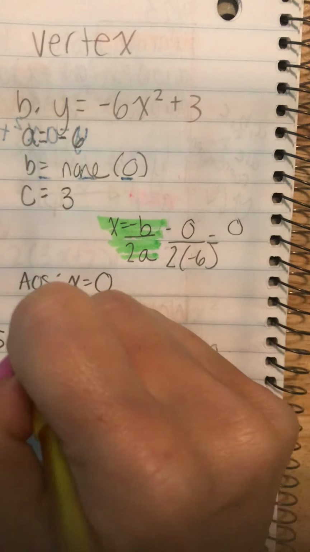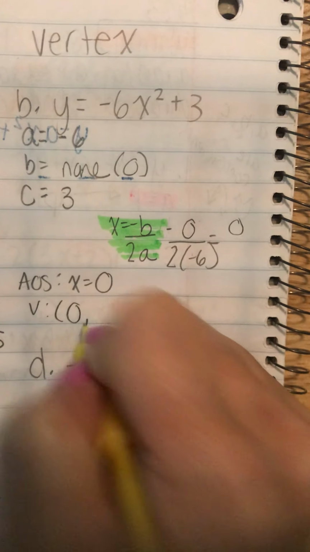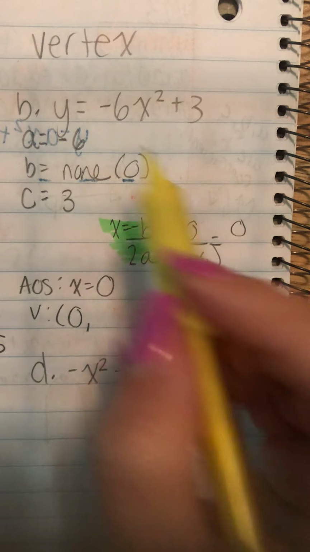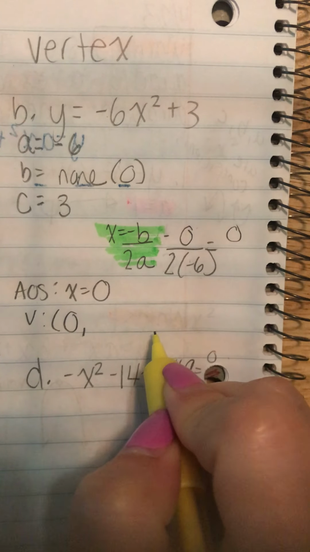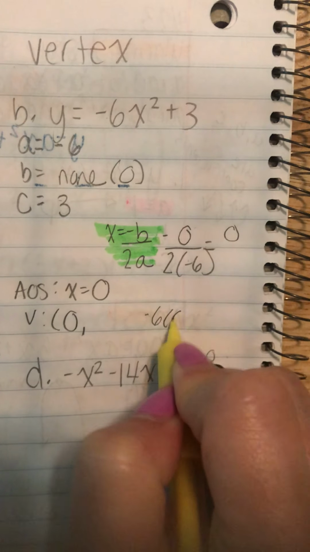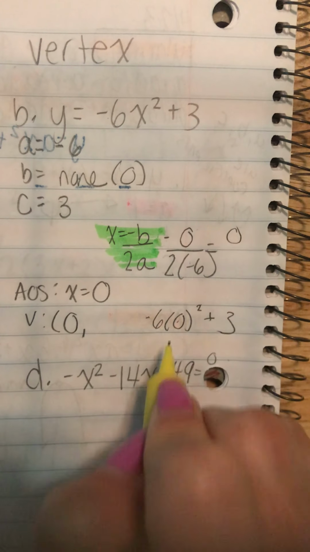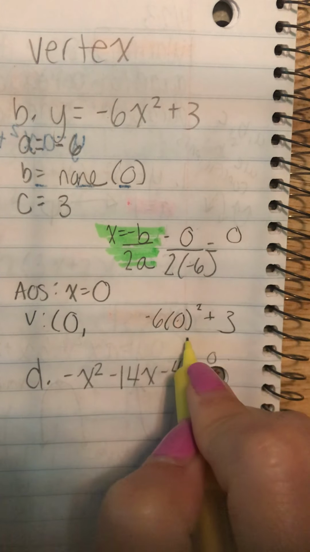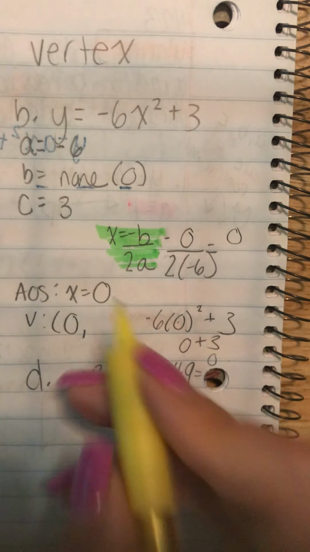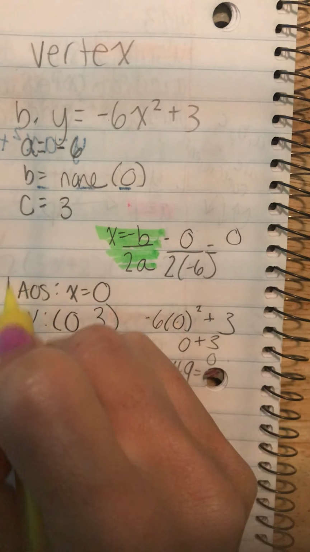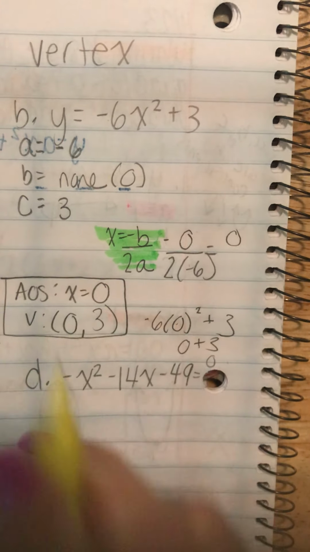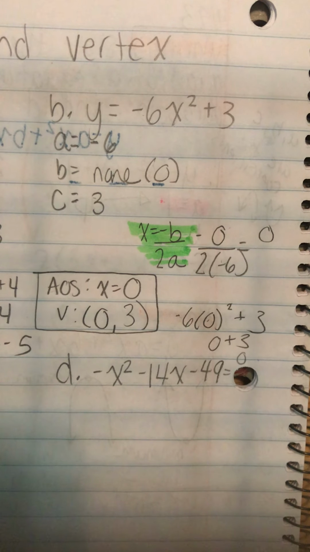Now I need to find my vertex. I've got the first part, h. I need to find the k, so plug it back in, plugging it in for x. 0 squared is 0. 0 times 6 is 0. Easy peasy. What's 0 plus 3? There we go. Final answer: x equals 0 and 0 comma 3.